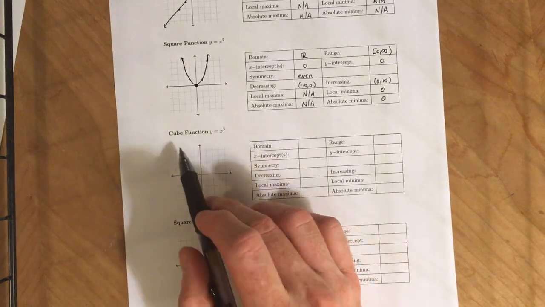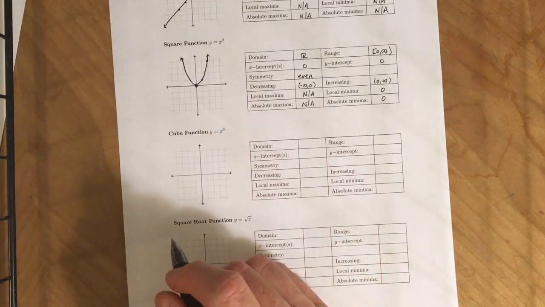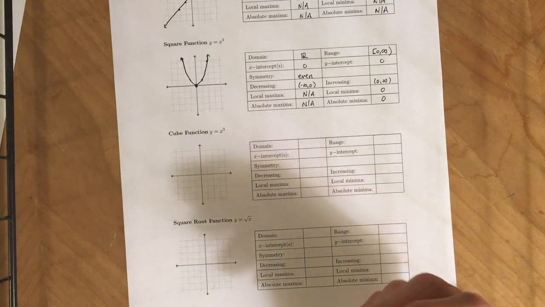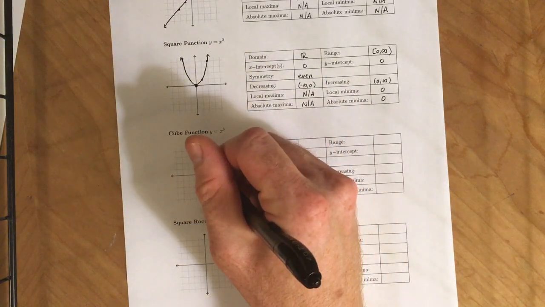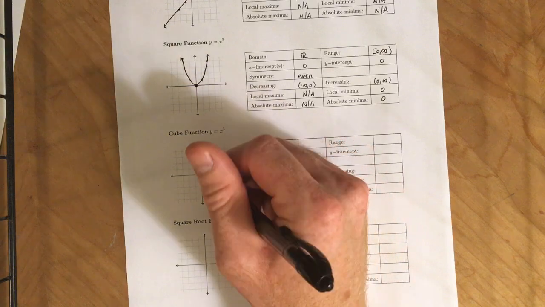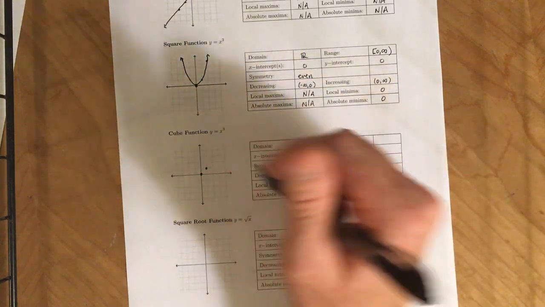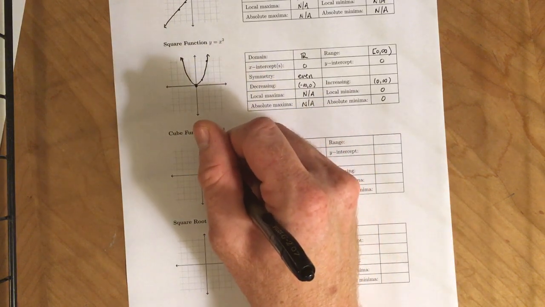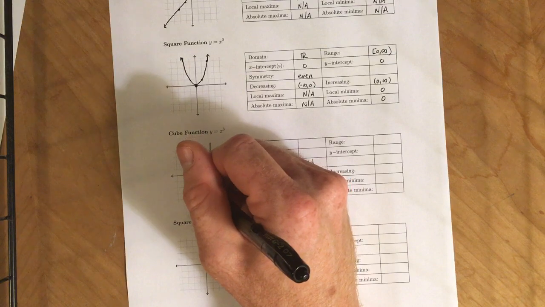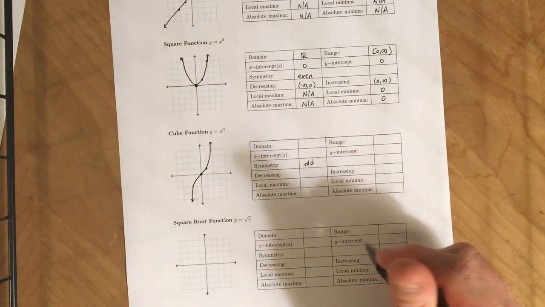The next function is the cube function, or cubic. And just like the square function, you take a value, but now we cube it. So if you have 0, you get 0. When you cube 1, you get 1. When you cube 2, you get 8, so that's somewhere up here. We know what this should look like. We know it's an odd function. So it looks somewhat like that.